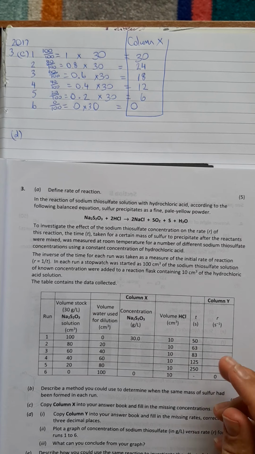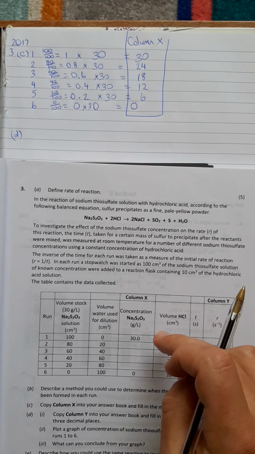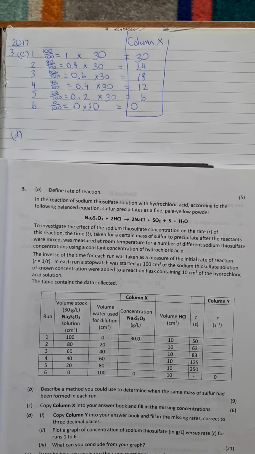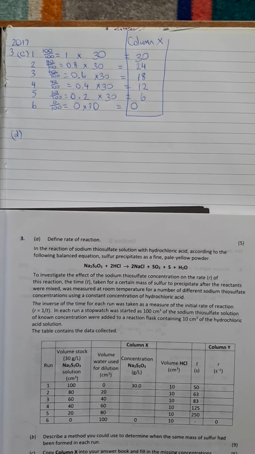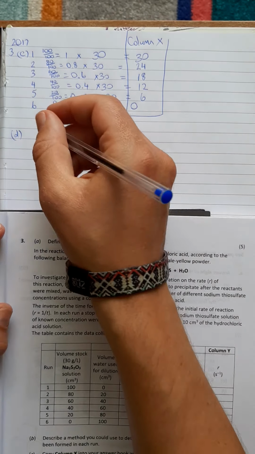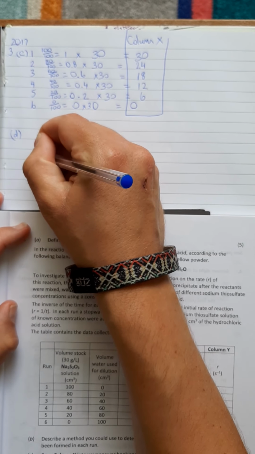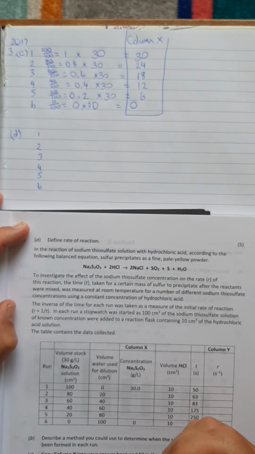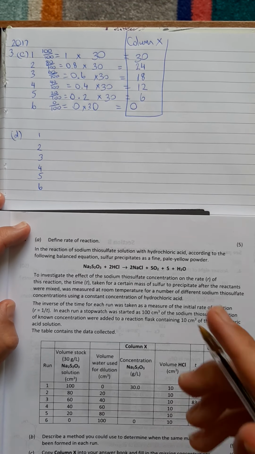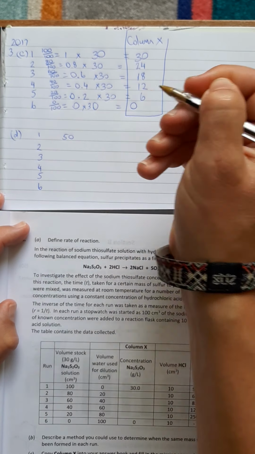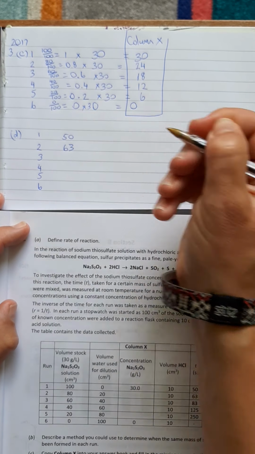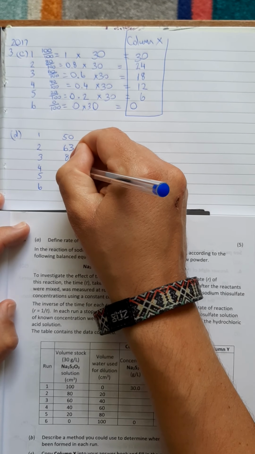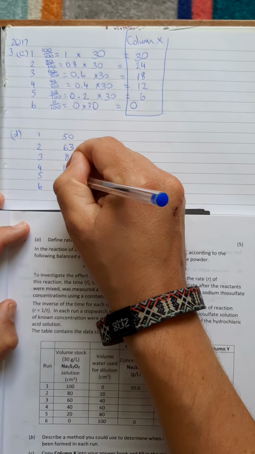So what I'm going to do is write down runs 1 to 6 again. Just see if you can move this down a little bit and you can still see it. So if we go 1, 2, 3, 4, 5, 6, and write down the time for each one of these, which is 50, 63, 83, 125, 250.